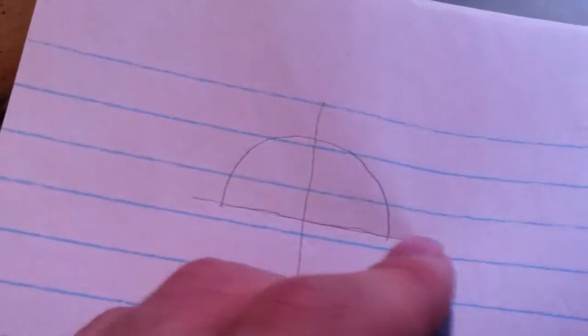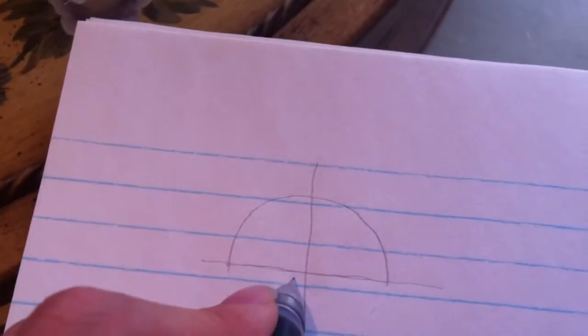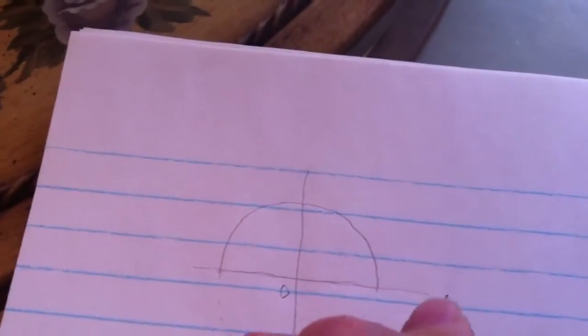Okay, first I would draw a diagram of a semicircle, and its origin is the origin it had when it was a full circle. So that would be 0, and that would be the x and the y.